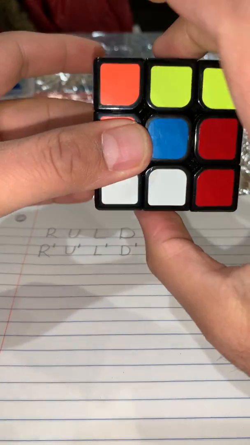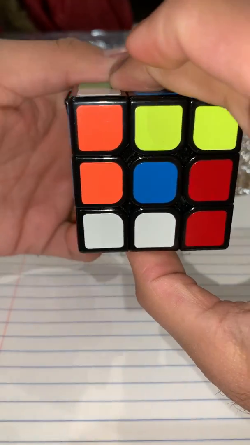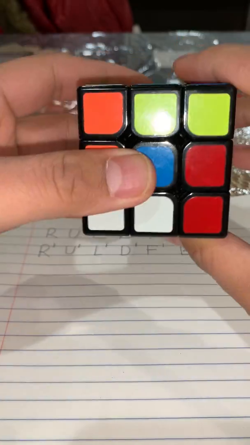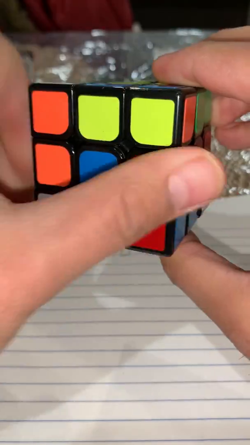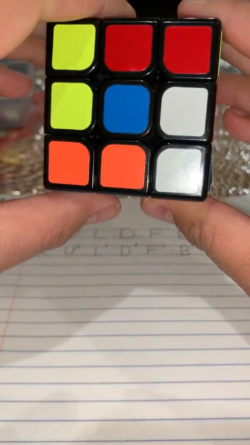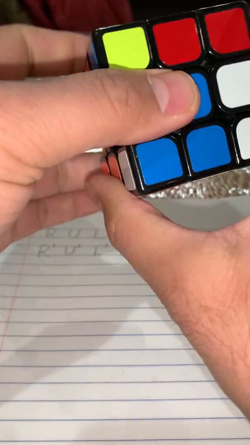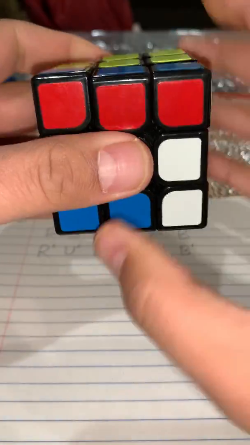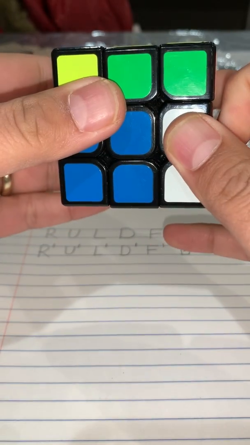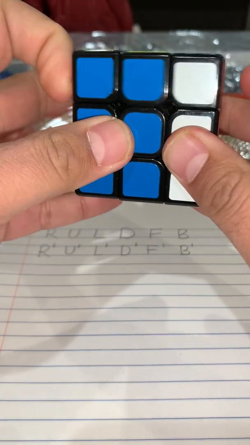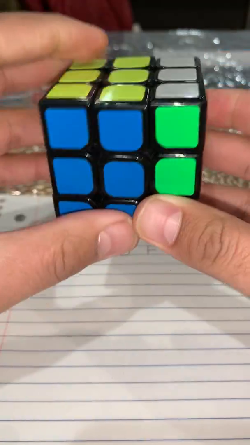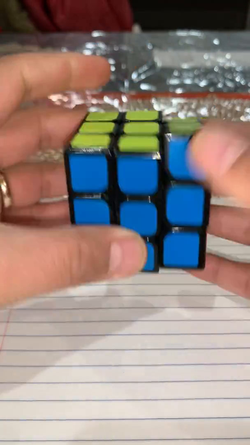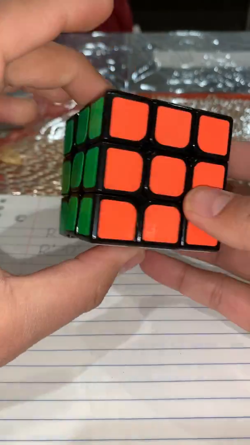Now, if I wanna just bring this thing back to normal, I just do it backwards. So I'm gonna do B prime, bring this back up like this, F prime like this, D prime, L prime, U prime, oops, U prime, and R prime, like that. Anyways, you guys get the gist.